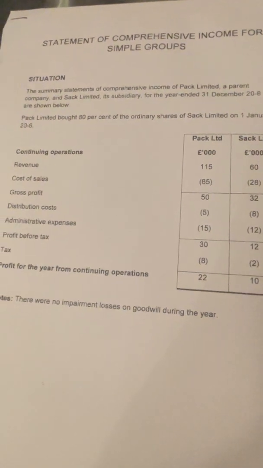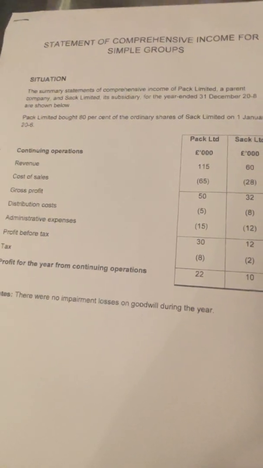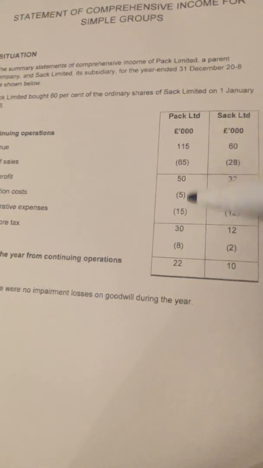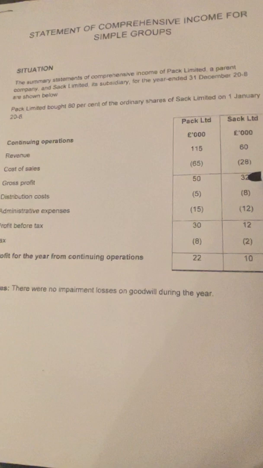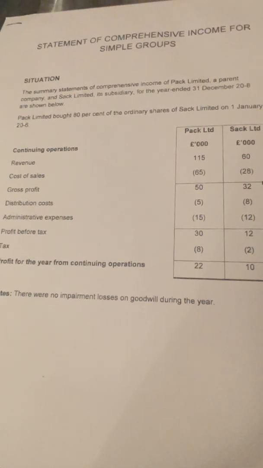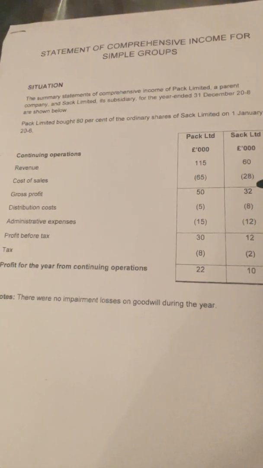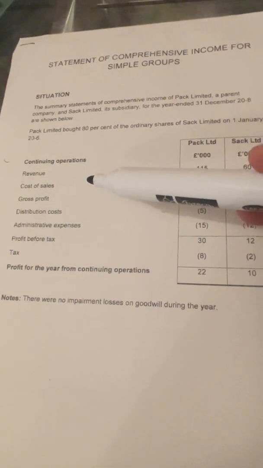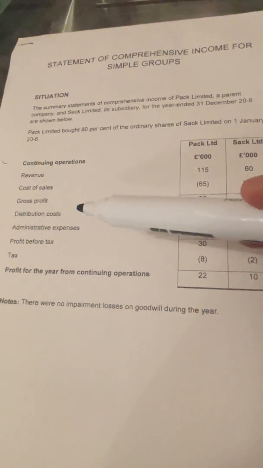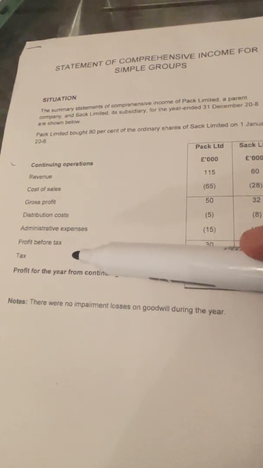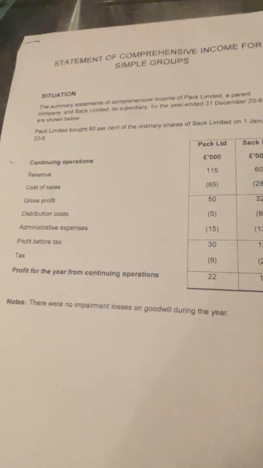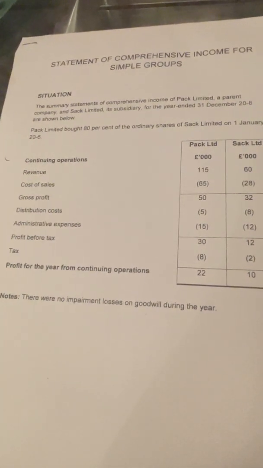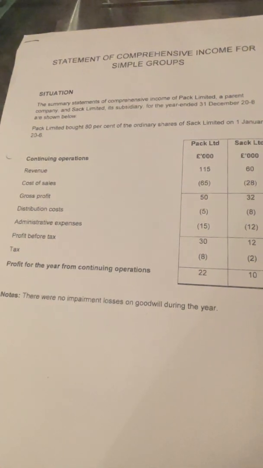The same principle as the SFP. So as you can see here, we've got two companies, PAC Limited and SAC Limited, and we've got two P&Ls, one for each company. Standard P&L, revenue minus cost of sales gives gross profit, minus our expenses to give profit before tax, minus the tax, profit for the year. So two standard P&Ls, but what we're doing with consolidation is gluing those together.